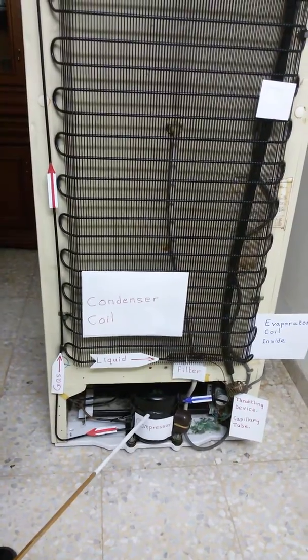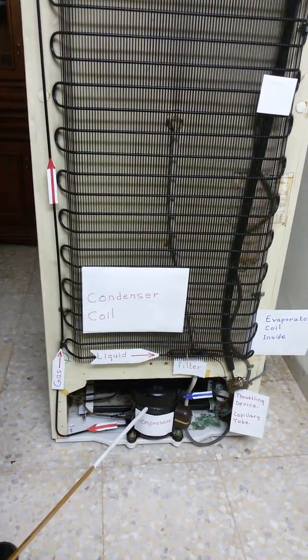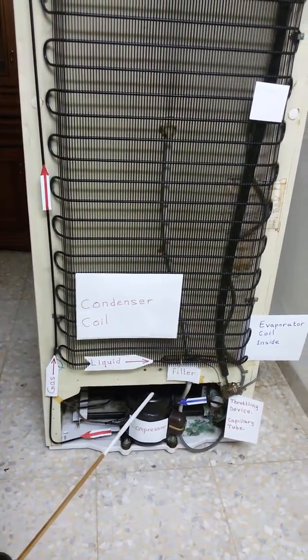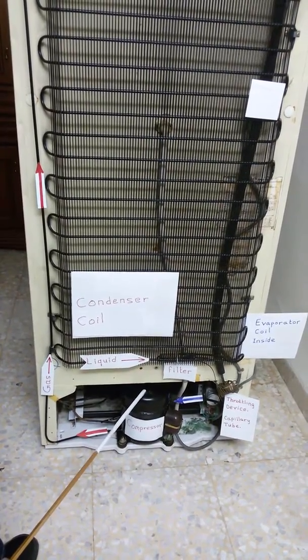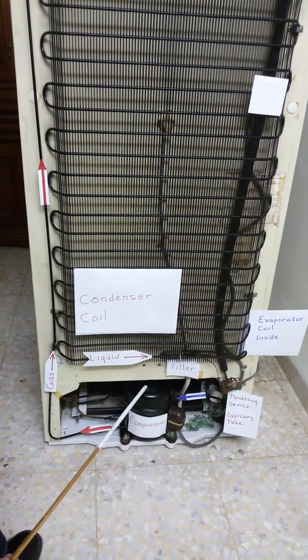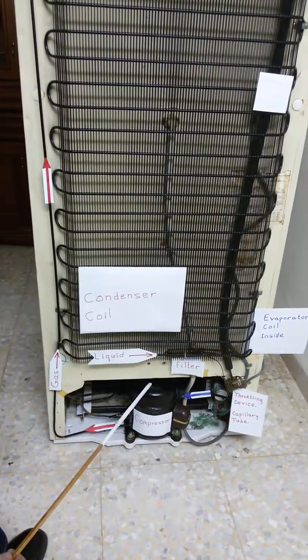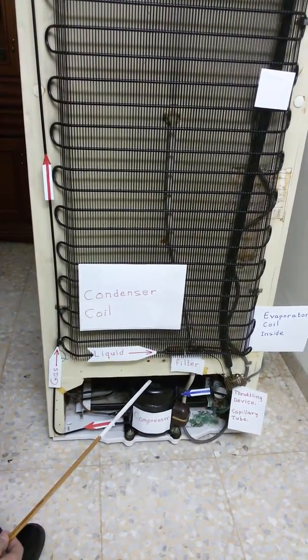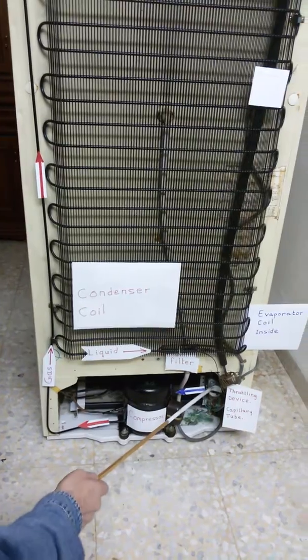When the refrigerator is turned on, the compressor starts running and it pulls the refrigerant, which is in a state of gas, from this pipe.